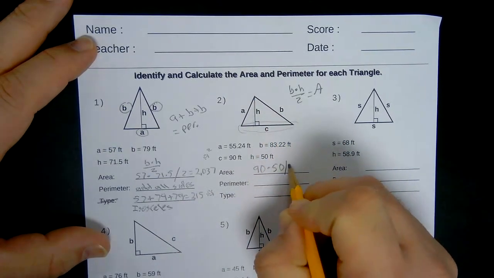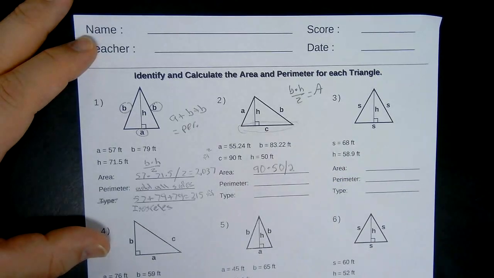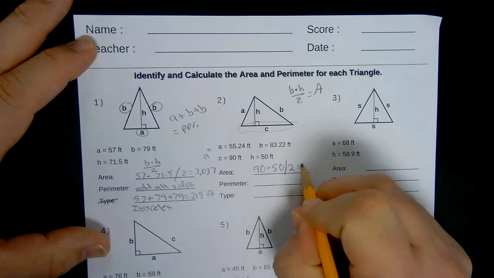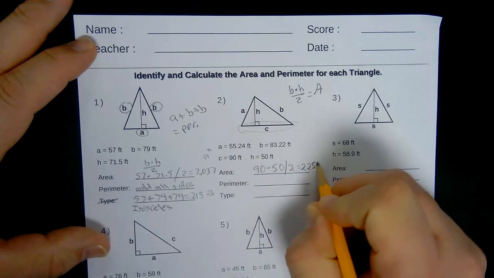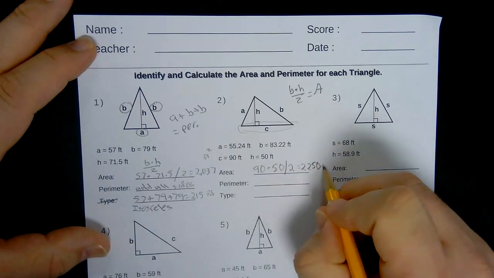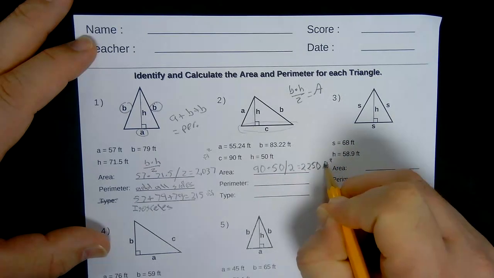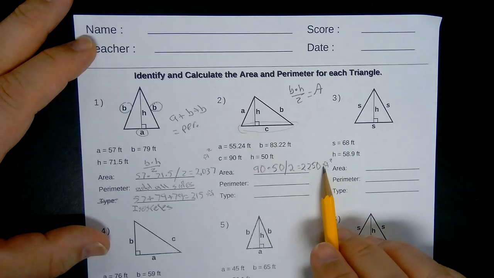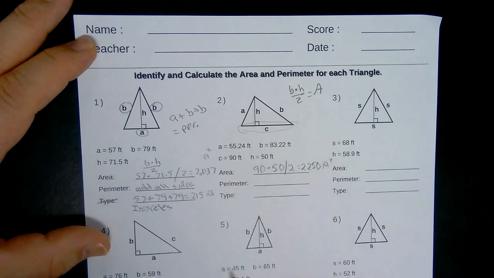When I'm all done, divide by 2. So 90 times 50 divided by 2 is about 2,250 square feet. Make sure you have proper units on that. That's FT squared, written pretty small.